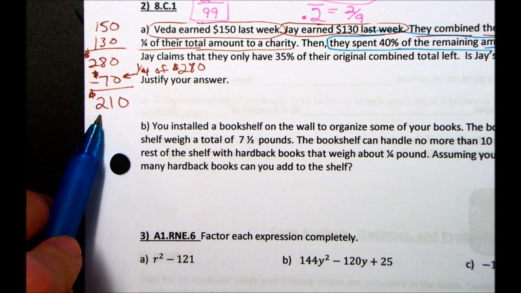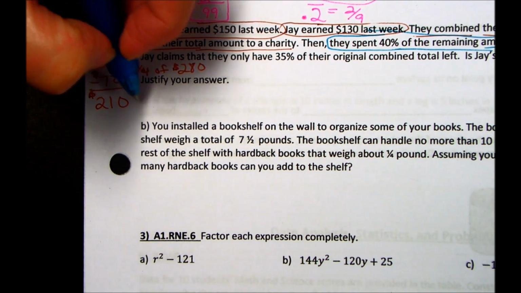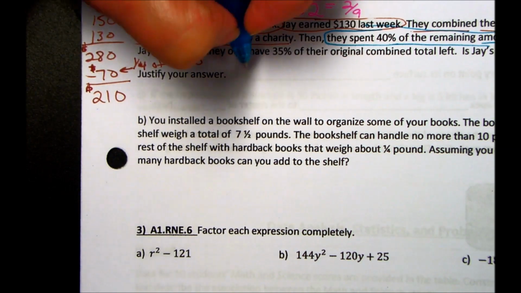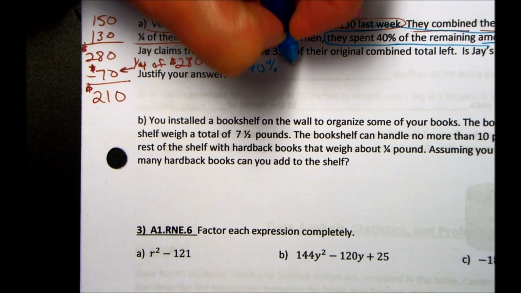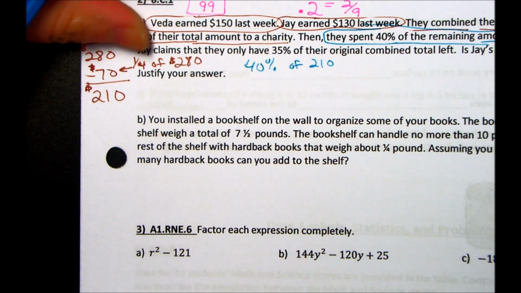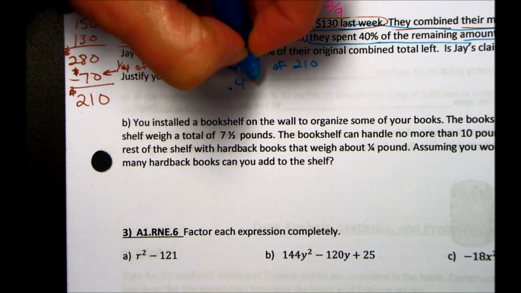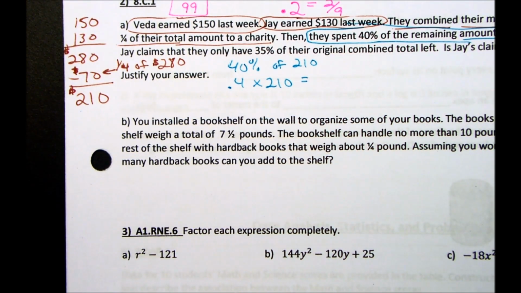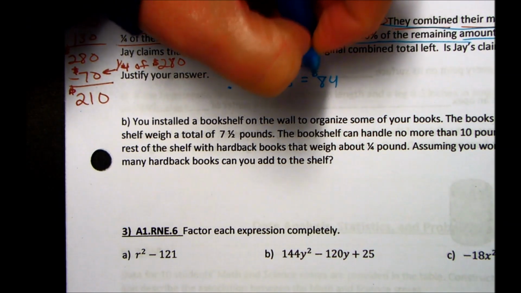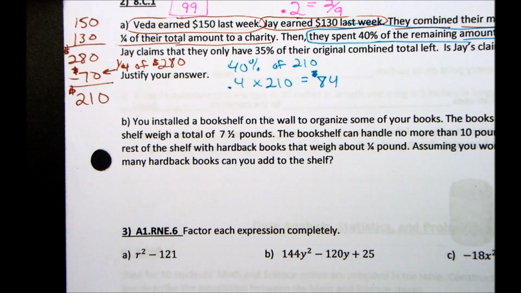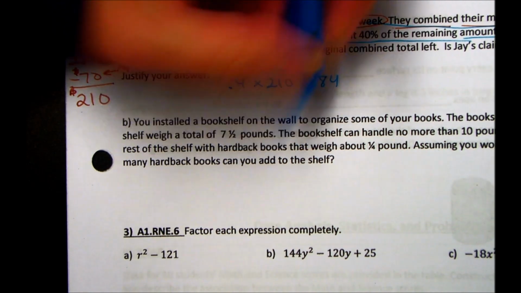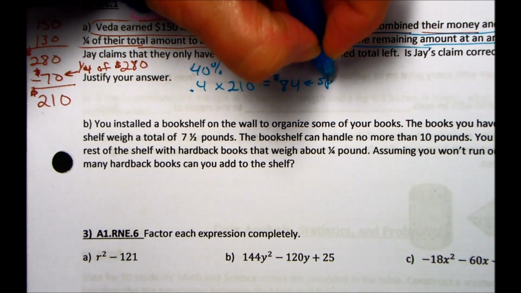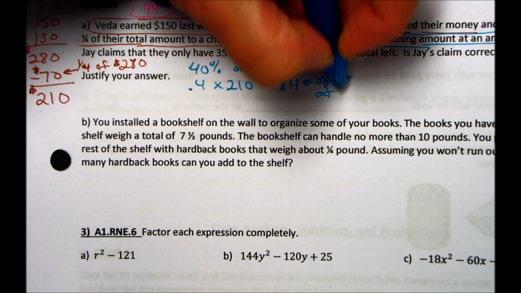So 40% of the remaining amount. Well, 210 is the remaining amount. So if I'm taking 40% of that, 40% of $210 would be 0.4 times 210. 0.4 times 210 gives me $84. No, $84 is what they spent at the amusement park. Okay, so they spent that at the amusement park.